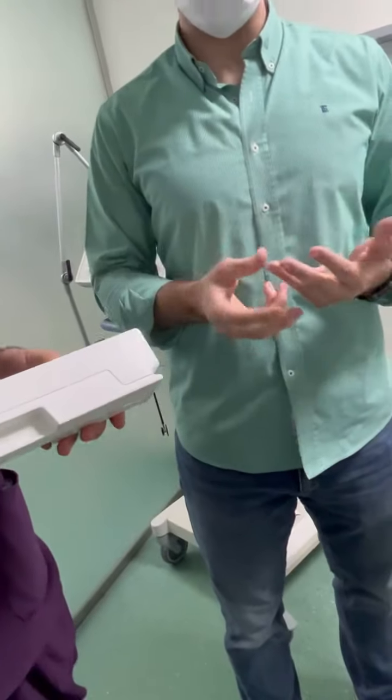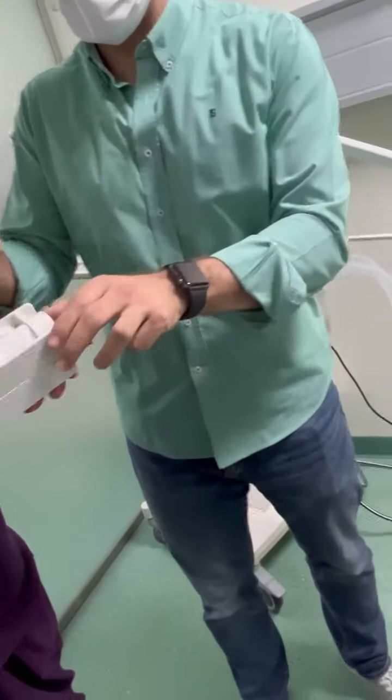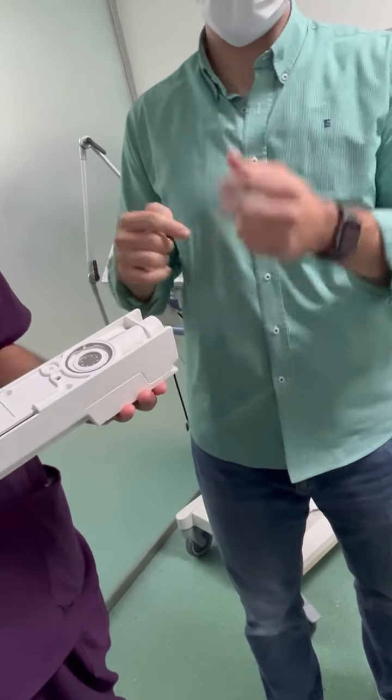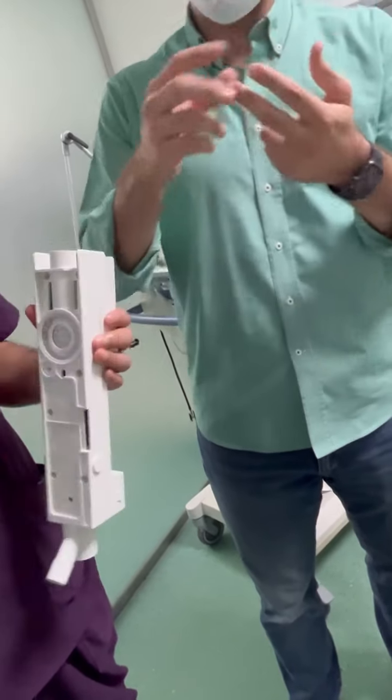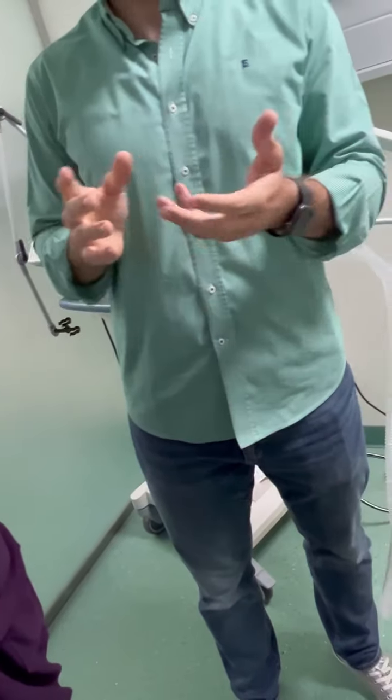But we don't recommend autoclave because autoclave is high temperature. After some time, it will decrease the lifetime of the rubber. That's why we don't recommend it. We recommend disinfectant. After you clean, you have to dry.